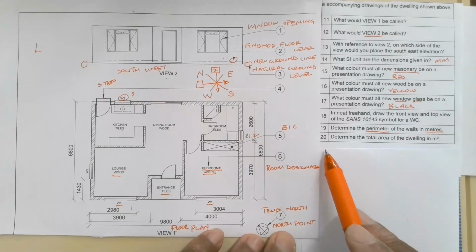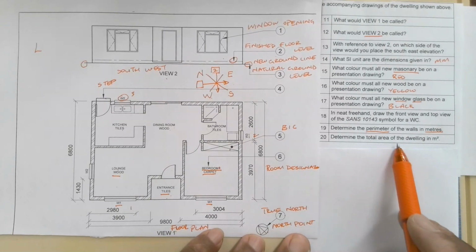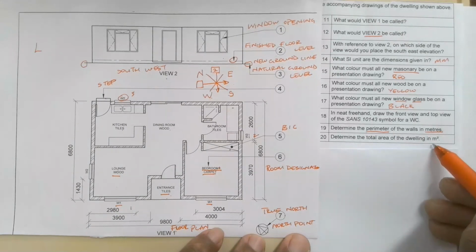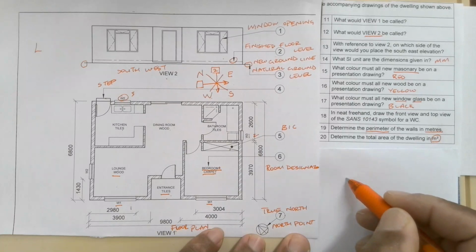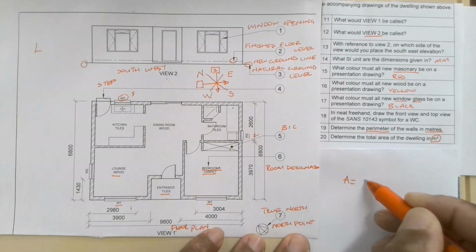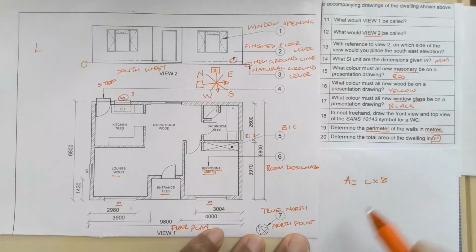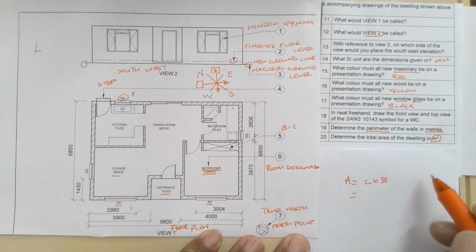Last question. Determine the total area of the dwelling in square meters. It's important that we understand this, in square meters. Now, formula for area is A is equal to length times breadth. Like we did on the previous question, divide these by 1,000 so that it is now converted into meters.